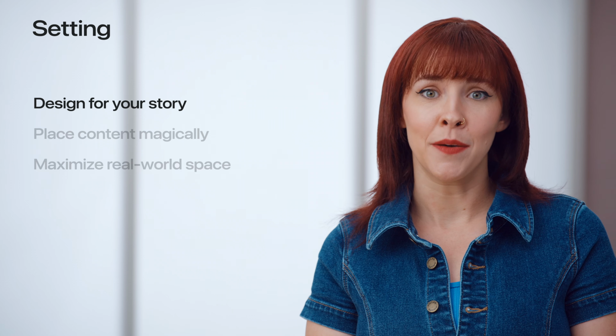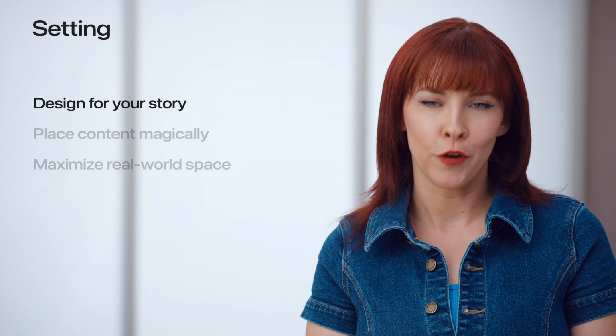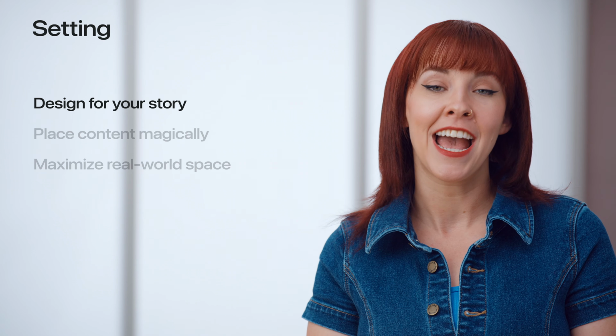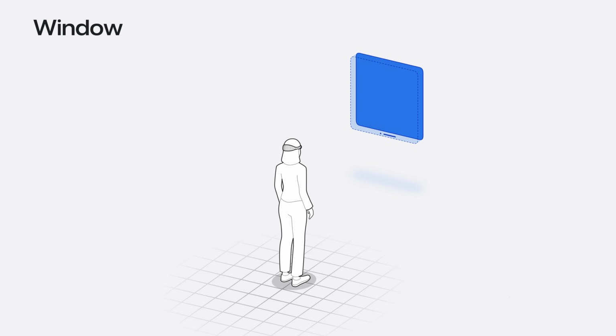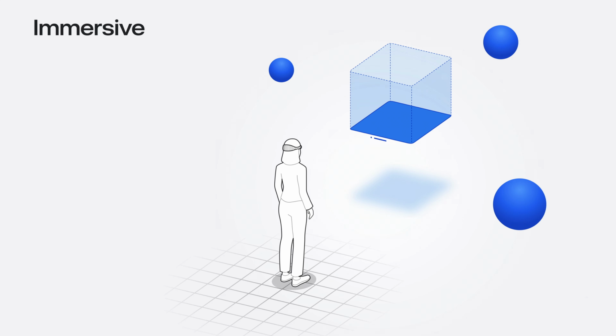There's a lot to think about when you're bringing an entire universe into someone's space. Fortunately, visionOS gives you a wide variety of ways to tell your story and immerse people in your world. You might want to tell your story within a piece of familiar UI, like a window. You might want 3D content to come to life in a volume. You may want to surround the audience in your environment, bringing people further into your narrative. Or you may want to combine all three. How you choose to tell your story is up to you.